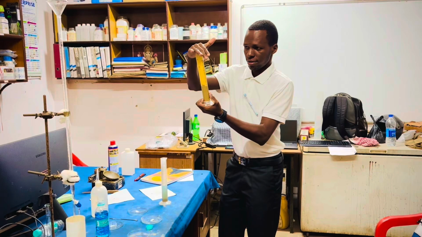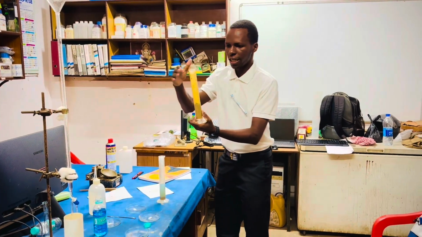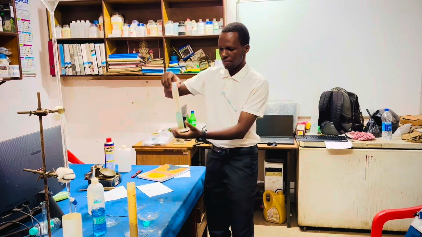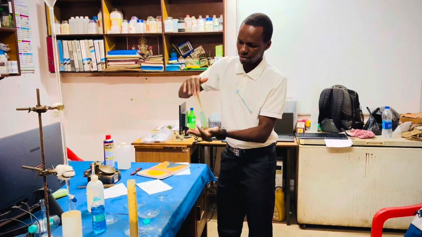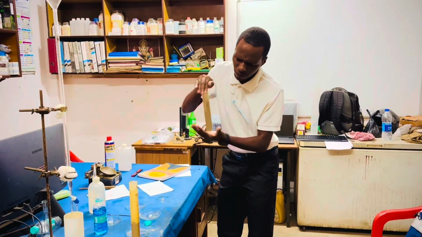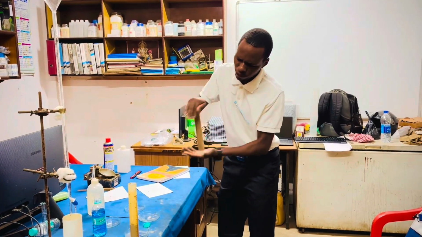Yeah. So I'm done with shaking the one for water, as you can see. Do the same for this one of kerosene. Shake it so that the entrapped air is removed.